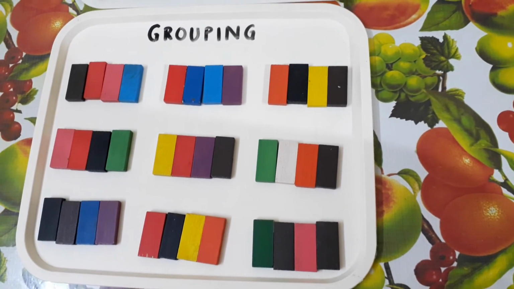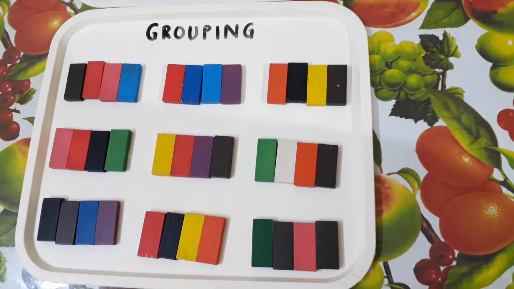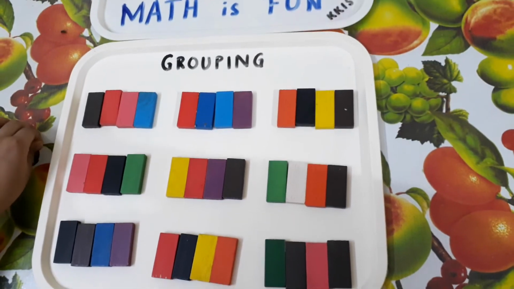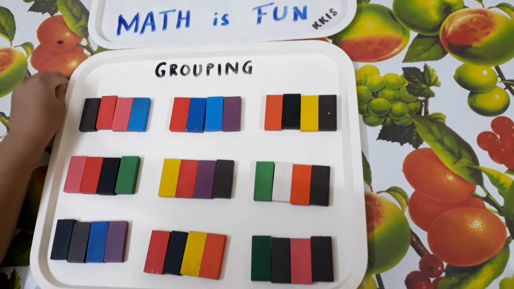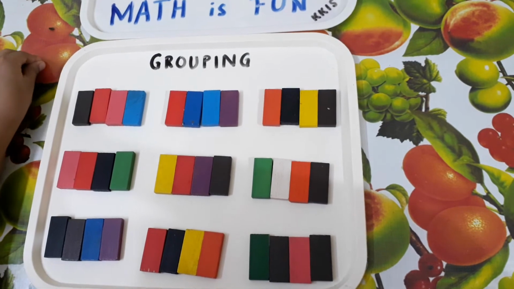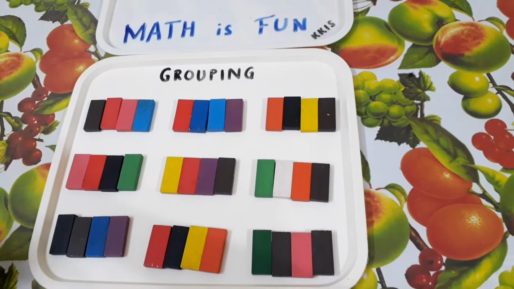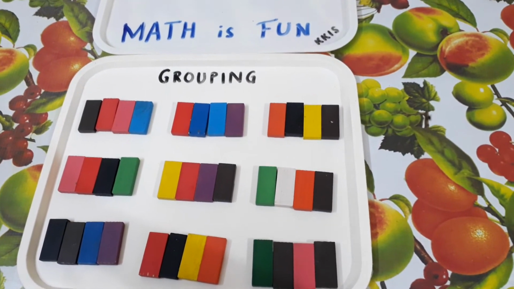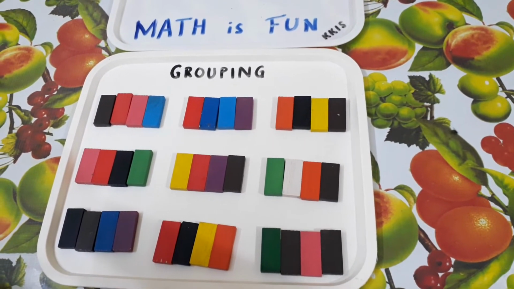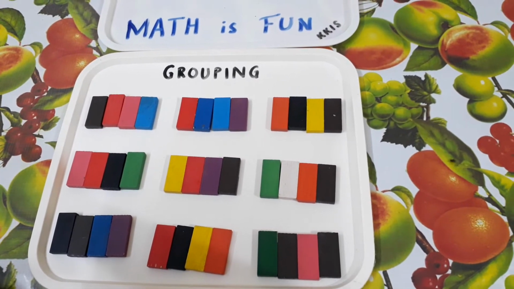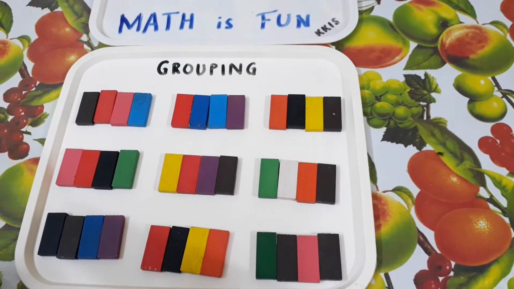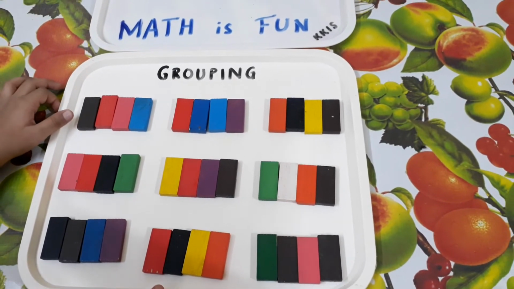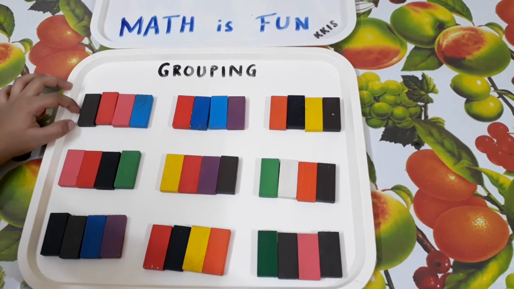Yes, so we have learnt another way of calling this collection. We cannot call this collection 4 groups of 9, because this collection is 9 groups of 4. Yes, these are 9 groups of 4.